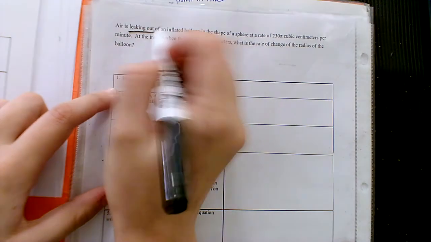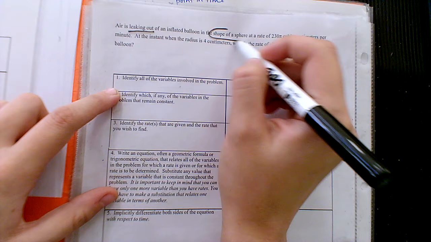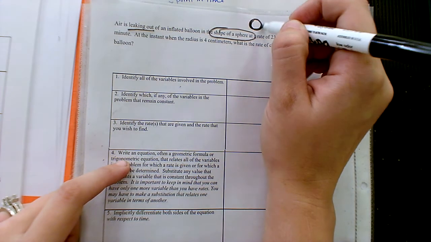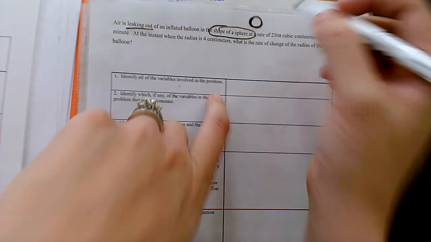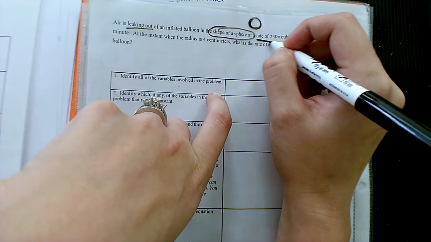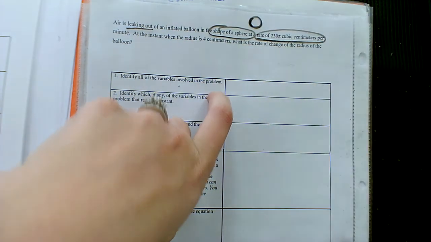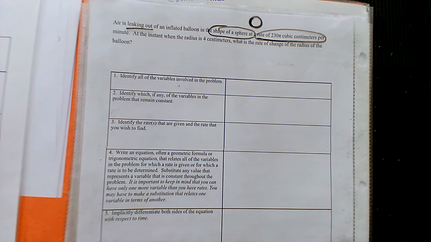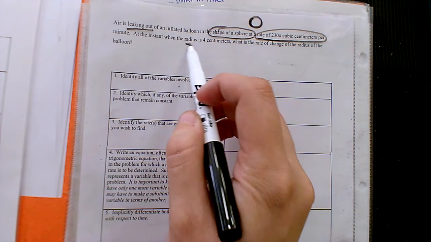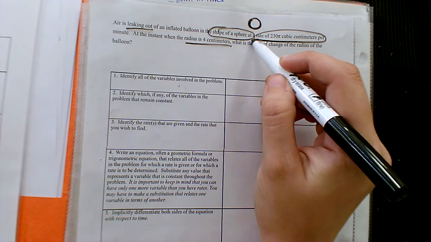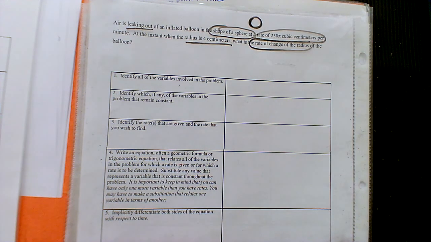Air is leaking out of an inflated balloon, which they tell us is the shape of a sphere. Okay, so we have this perfectly circular balloon. And air is leaking out of the balloon at this rate. Okay, 230 pi cubic centimeters per minute. At the instant when the radius is 4 centimeters, we're going to try to figure out the rate of change of the radius. So if you can visualize this, you have a big balloon and you're letting air leak out.